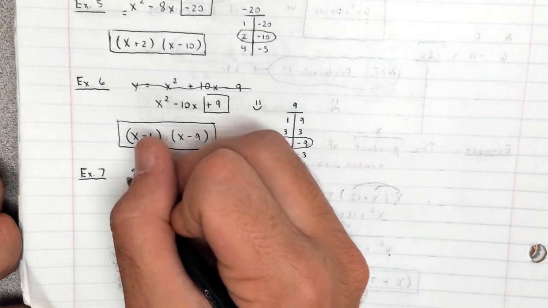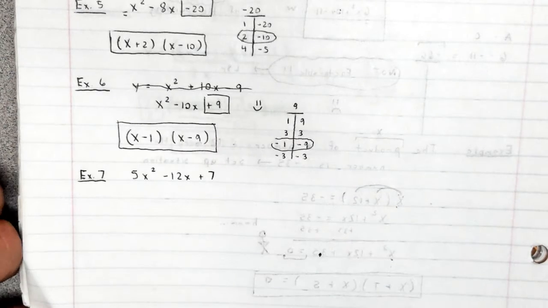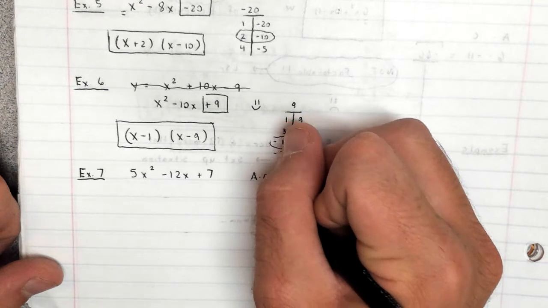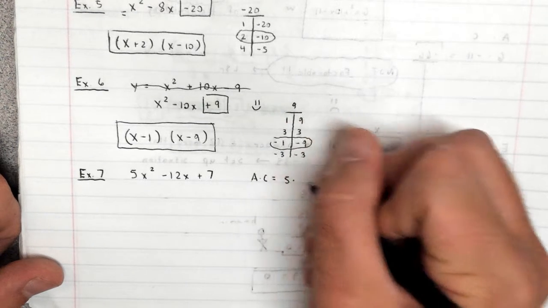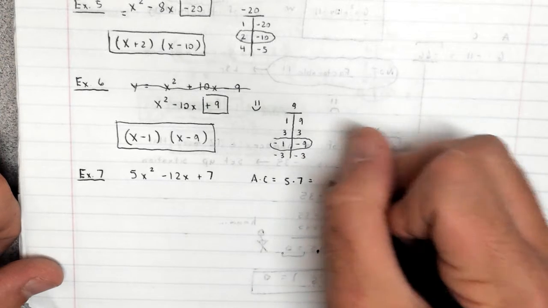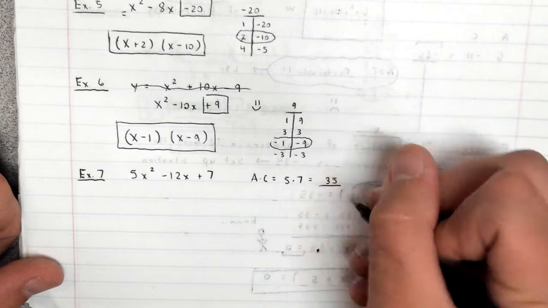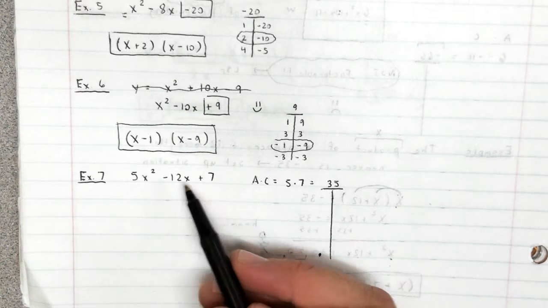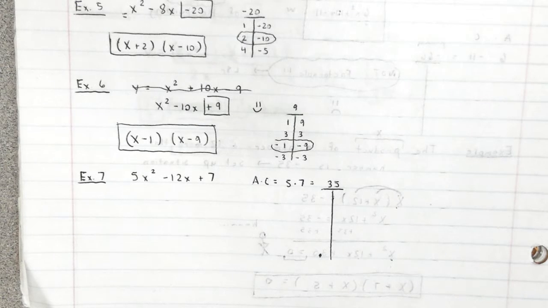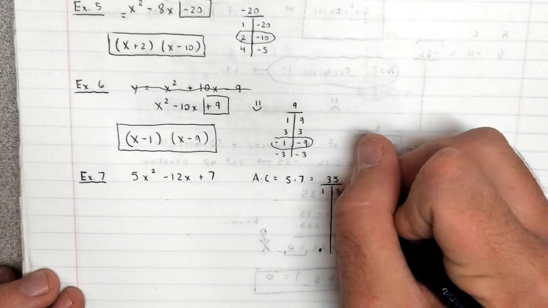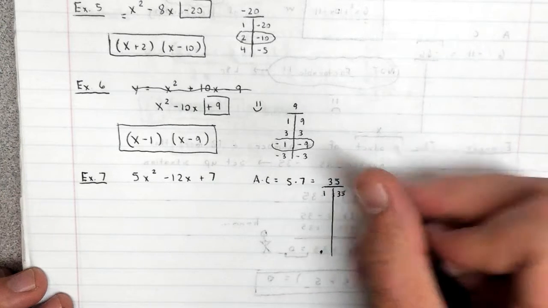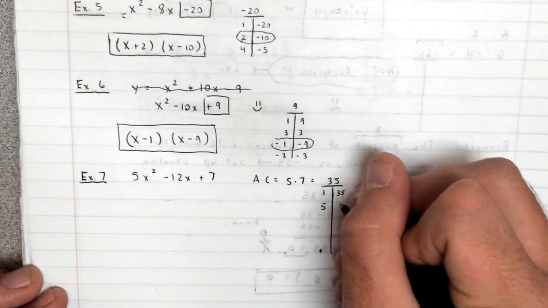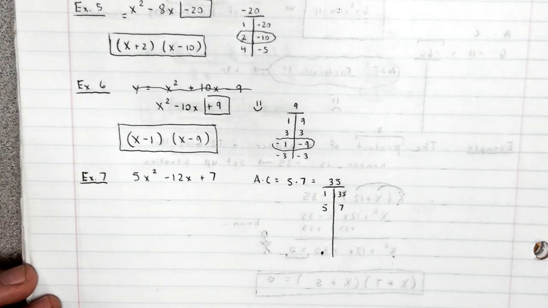Alright, this one definitely has an a value, so I'm going to factor by grouping. I'm going to take my a times my c, 5 times 7, I'm going to get 35. And I want the factors of 35 that are going to combine to give me negative 12. So I have 1 and 35. I think I'm going to have a 5 and a 7. And I believe that's all of them.